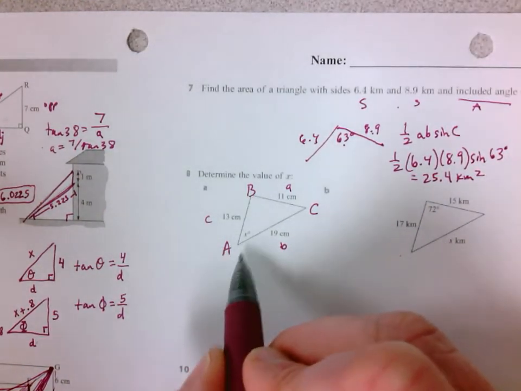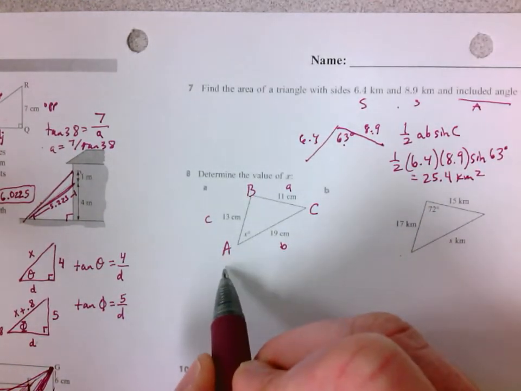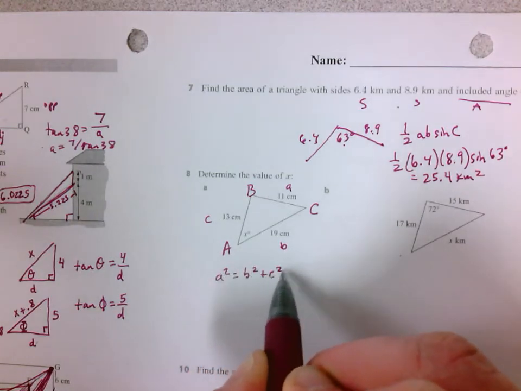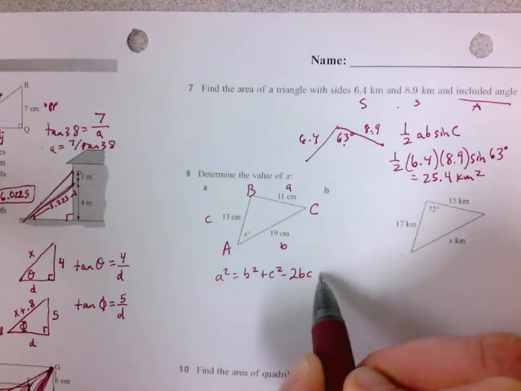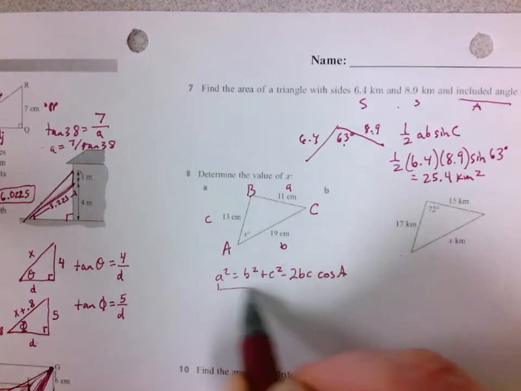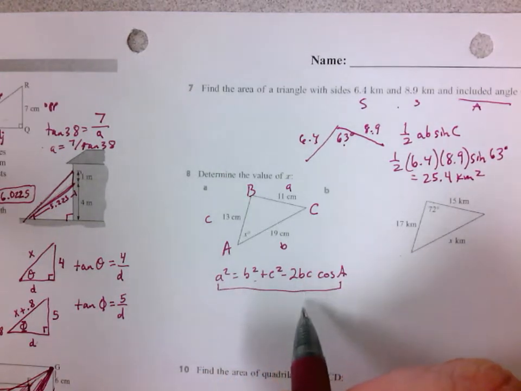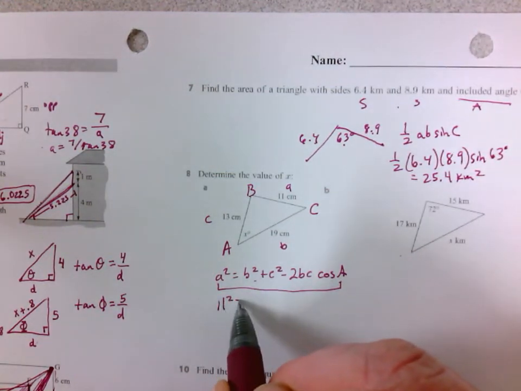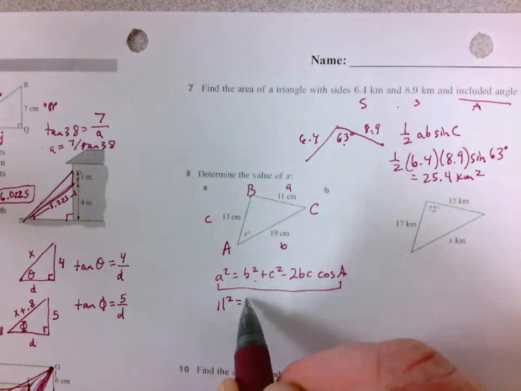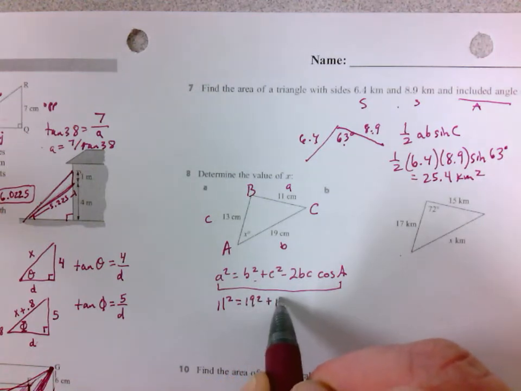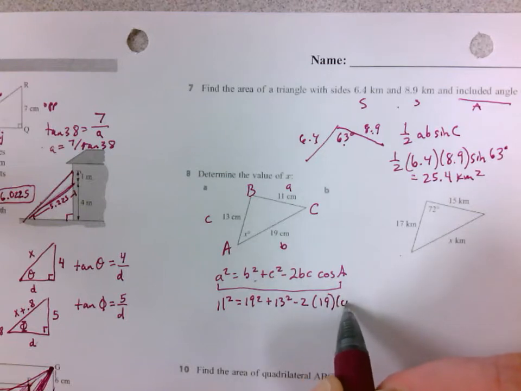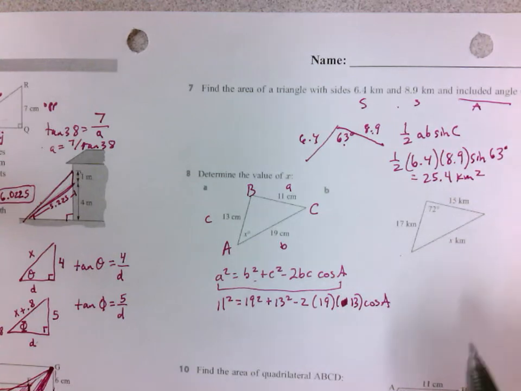So law of cosines: a squared equals b squared plus c squared minus 2bc cosine A. A's line up, B and C, B and C. Plug in what you know. 11 squared equals 19 squared plus 13 squared minus 2 times 19 times 13 times cosine of A. So I'm solving for the angle here.